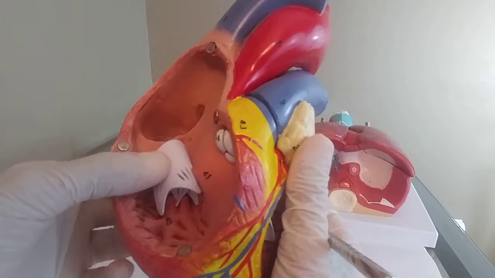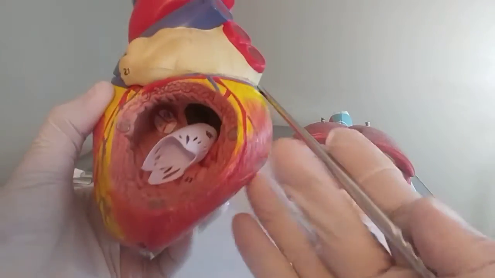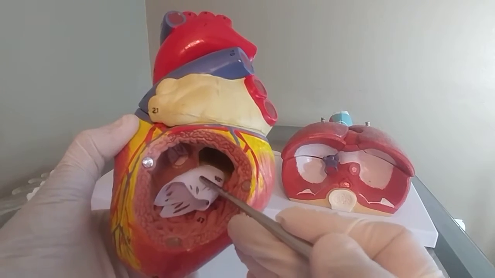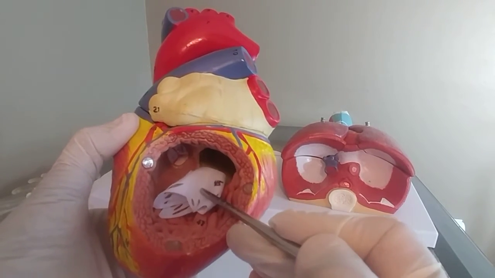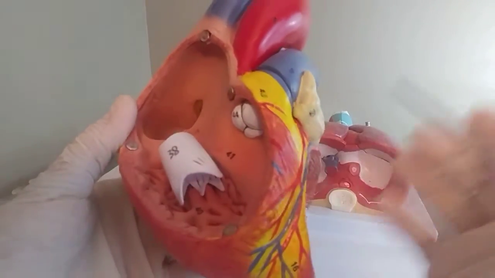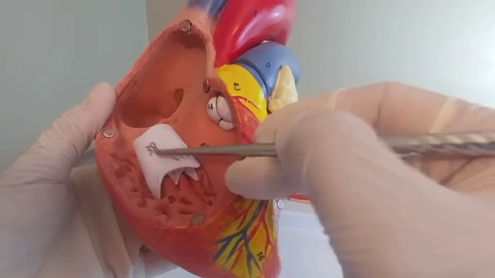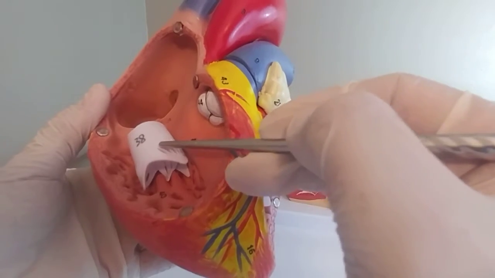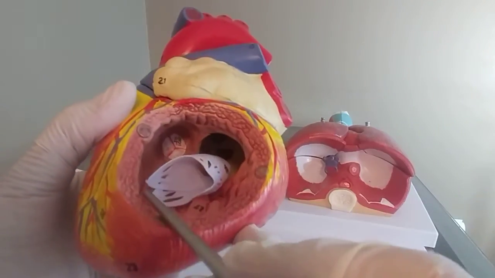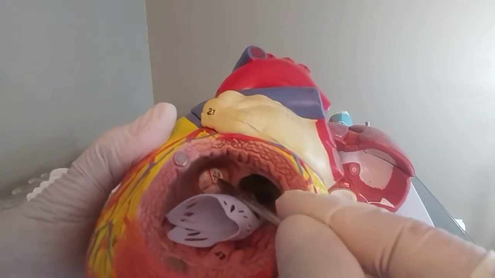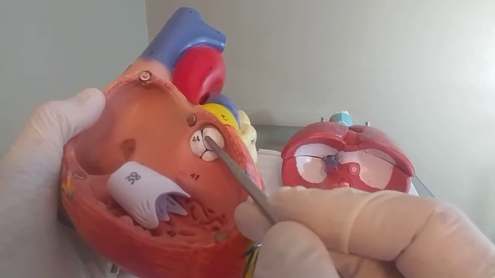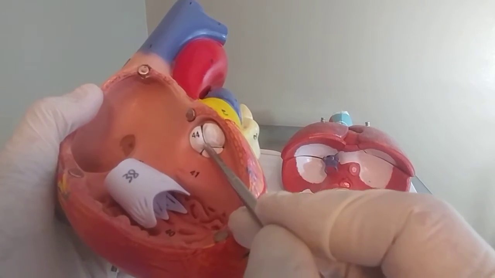So valves are very important. Valves may be involved in many diseases. In case of rheumatic heart disease, the mitral valve is mostly affected. We may have mitral stenosis, mitral incompetence. In case of drug abusers, the tricuspid valve may be stenosed or maybe some endocarditis change here. Okay, we may have also stenosis, incompetence in the aortic valve here, maybe stenosis, incompetence or regurgitation in the pulmonary valve.